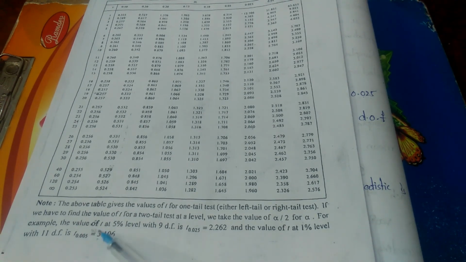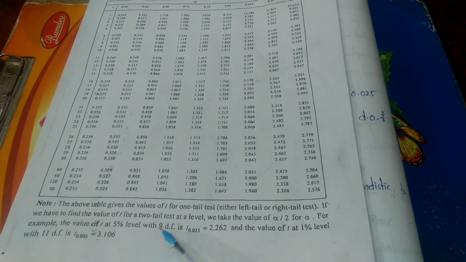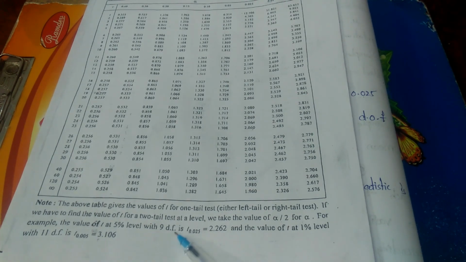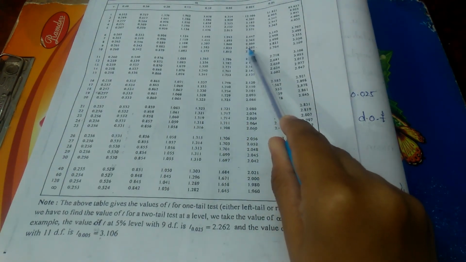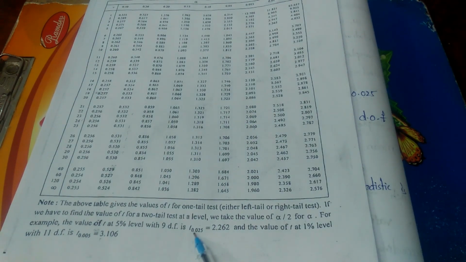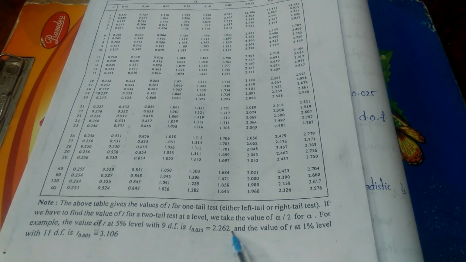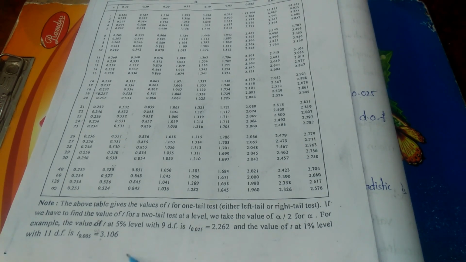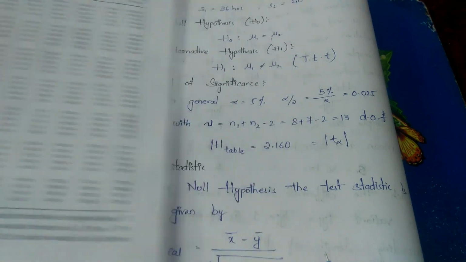T at a 5% level. For the 5% level we will do alpha by 2, so 5% divided by 2 is the same as 0.025. Now with 9 degrees of freedom and the alpha value 0.025, the value is 2.262. In the subscript we are writing 0.025, which is the alpha value. So that is 2.262. Similarly, another example is also given here. For the t test under the two tail test condition, we will take alpha as alpha by 2. Now we got the table value.